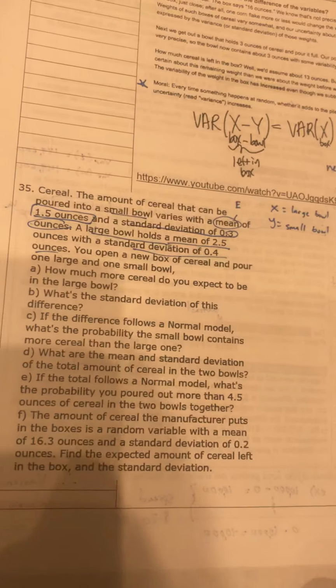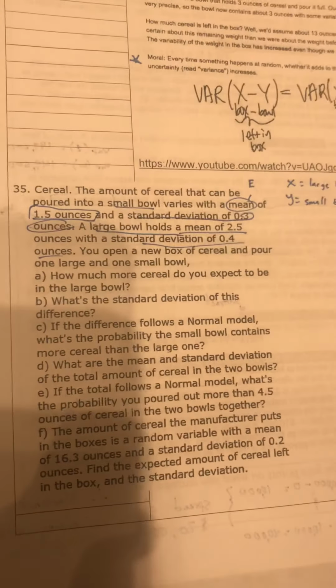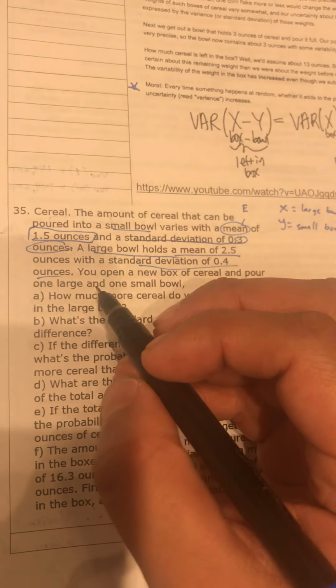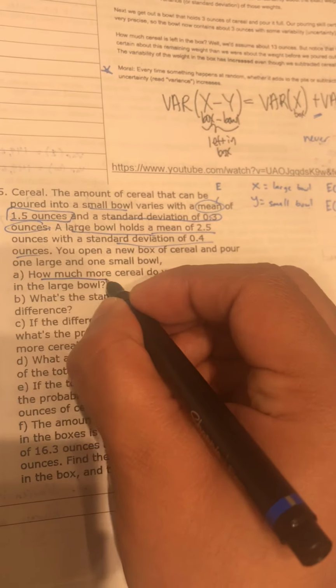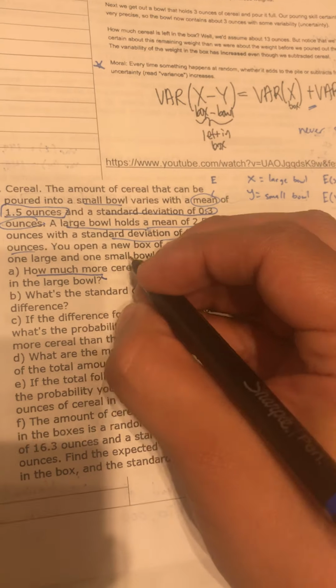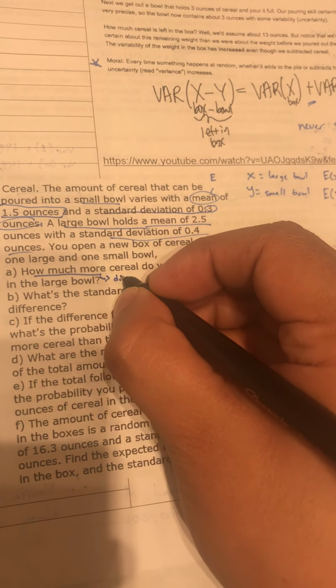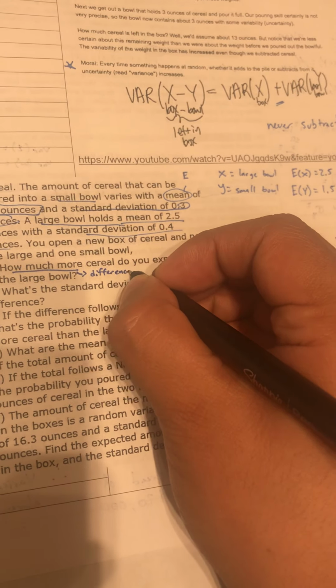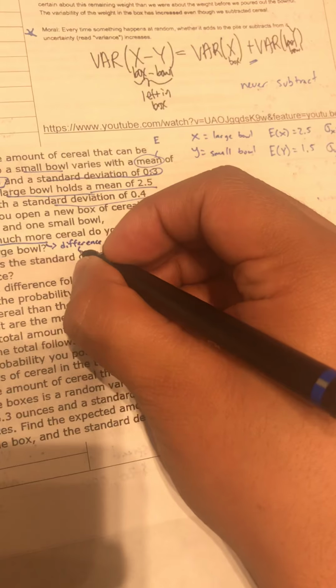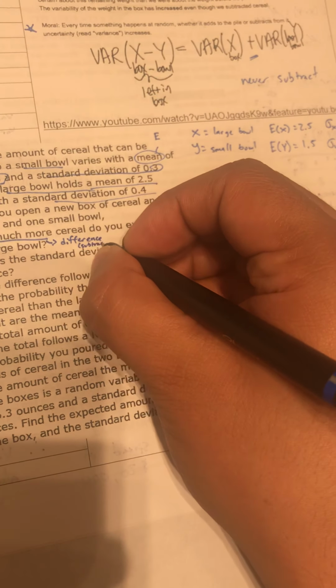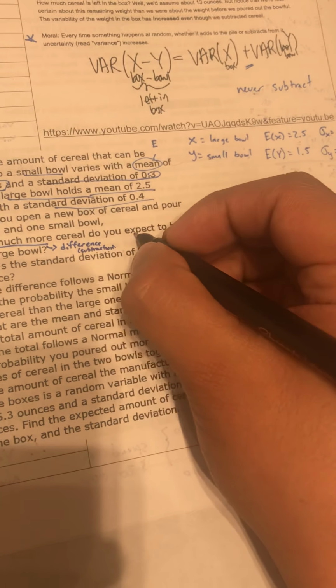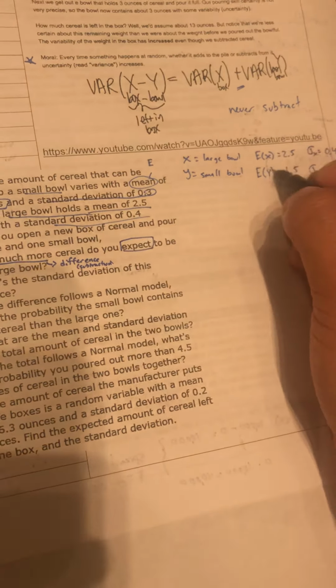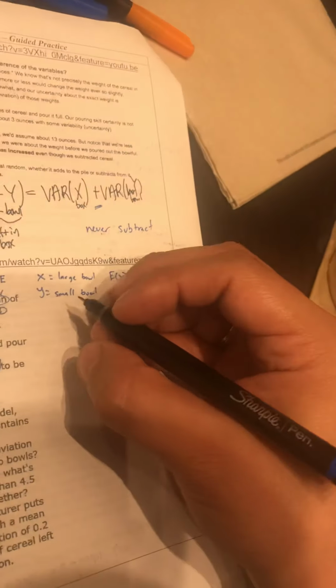All right, now let's get into the real problems. So the first one: how much more? That right there is a difference. If we can remember back in the younger days, how much more means subtraction. And then expected is your expected value.